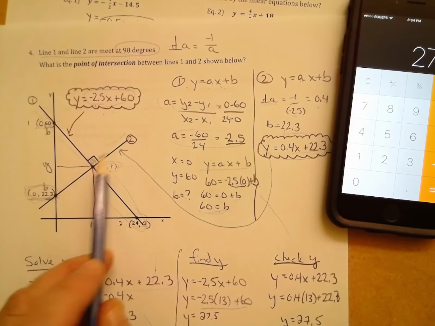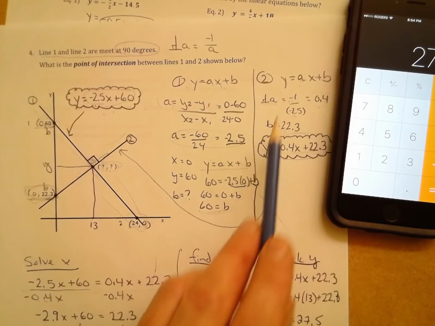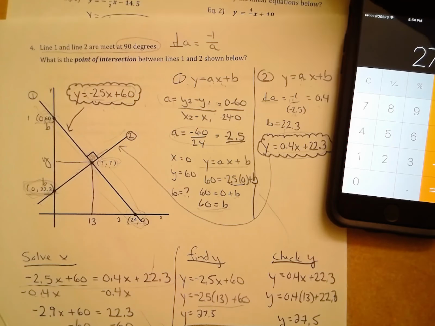Big thing here to remember is that those perpendicular lines allow us to get that second equation because of the negative reciprocal slope. One more to go.